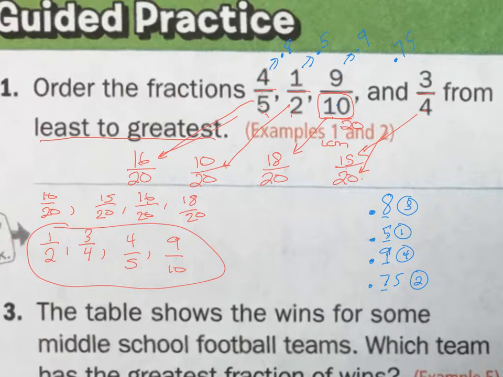Okay? But I want to put them in the original. So 0.5 is this one. So it's 1/2. 0.75 is this one. 3/4. The next one is 0.8, which is the 4/5. And then the last one is the 0.9, which is 9/10.